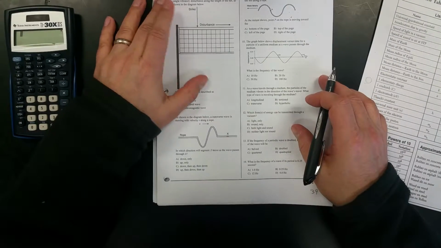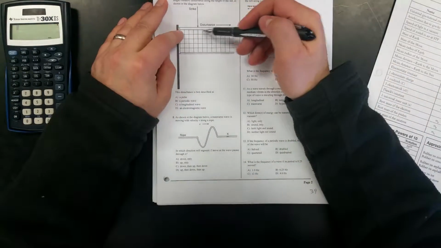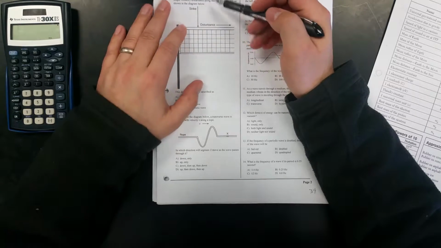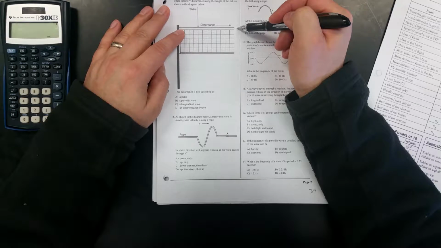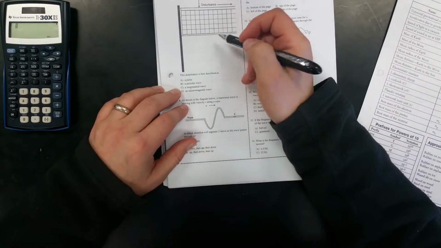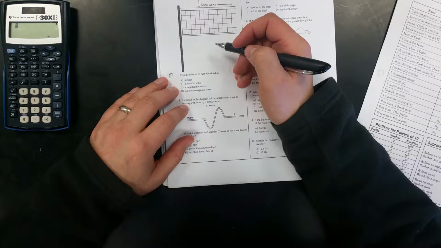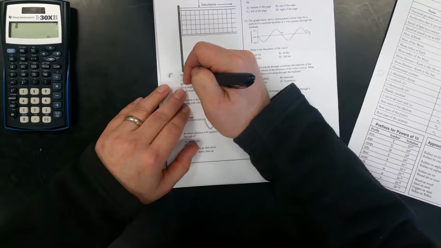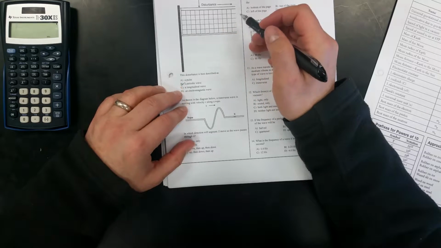Okay. A student strikes the top rope of a volleyball net. Wow, they have a big picture for this question. Sending a disturbance along the length of the net. The disturbance is best described as, well, it's obviously some kind of wave, right? You're striking it only once, so it is not going to be a periodic wave. It's probably going to be a pulse, right? It's one disturbance. A periodic wave would be repeating.